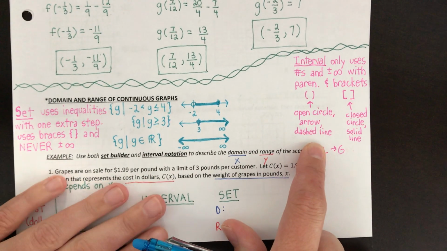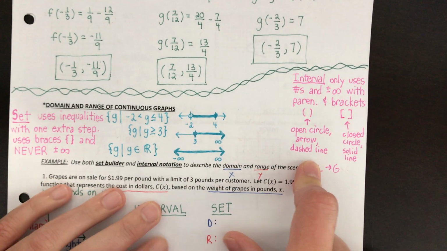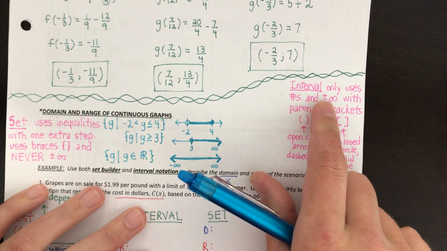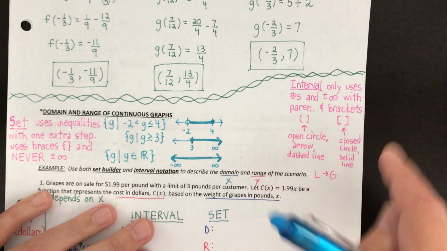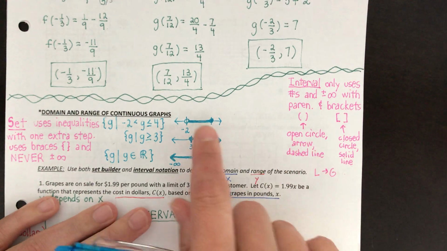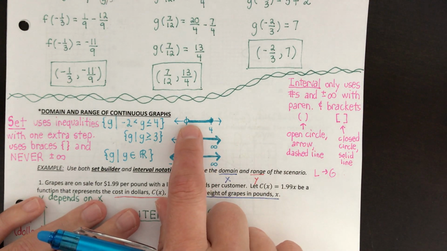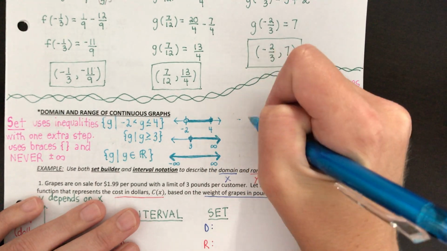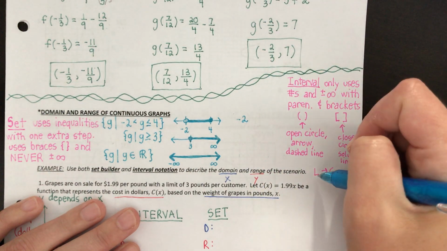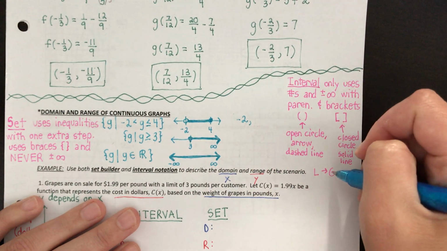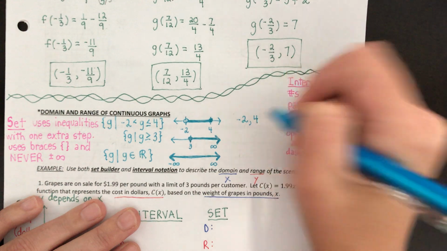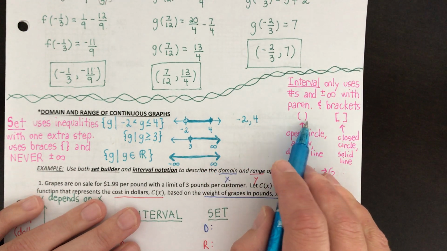Let's talk about interval notation now. So for interval notation, we're going to use values, and we are allowed to use positive and negative infinities, and we're always going to go least to greatest. So to define this shaded region here, we would say that -2 is our lowest value, comma, our greatest or highest value is 4. And what kind of symbols do I have around it?